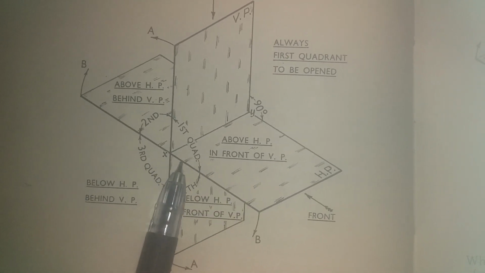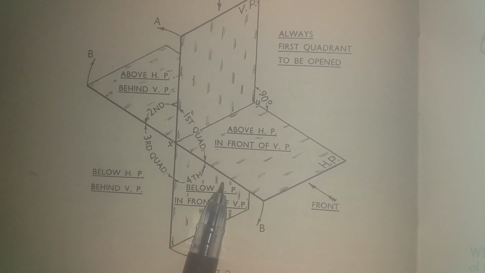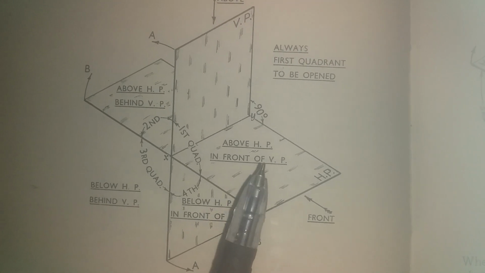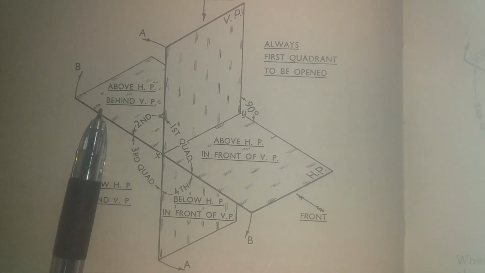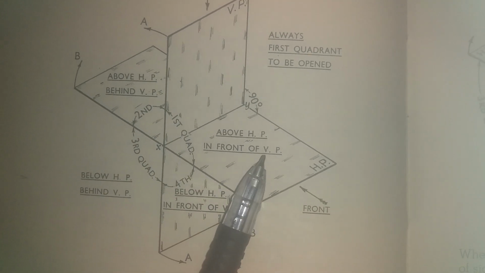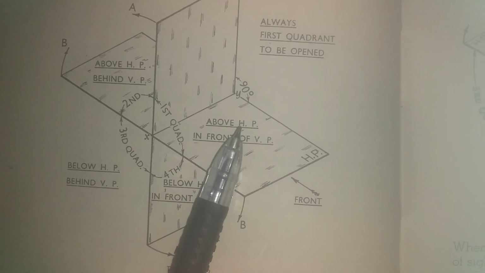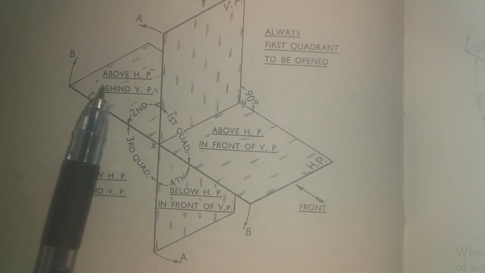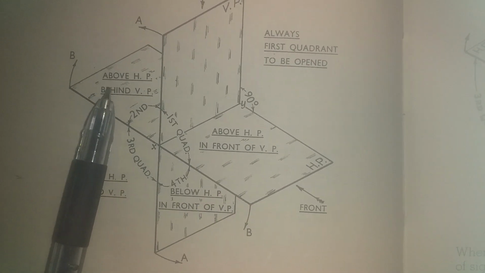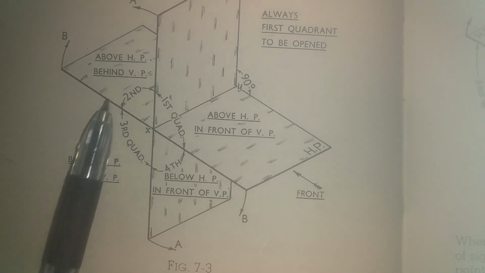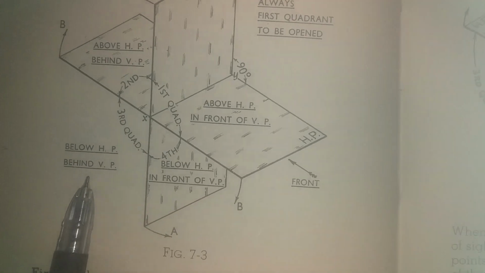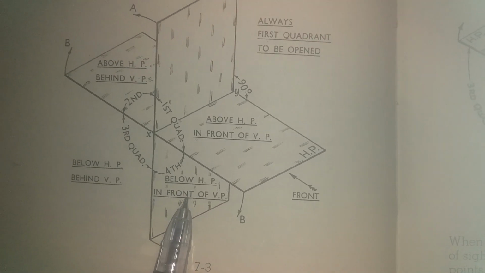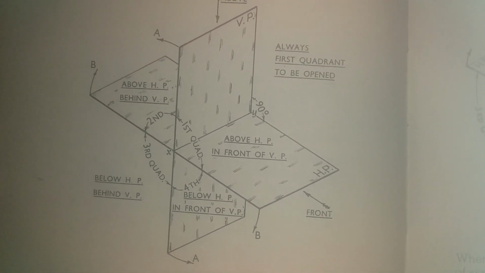If the position relative to the horizontal plane is described as above or below HP, and the position relative to the vertical plane is described as behind VP or in front of VP, then when the object is in the first quadrant, it is above the horizontal plane and in front of VP. In the second quadrant, the object is above the horizontal plane and behind VP. In the third quadrant, it is below the horizontal plane and behind VP. And in the fourth quadrant, it is below the horizontal plane and in front of VP.